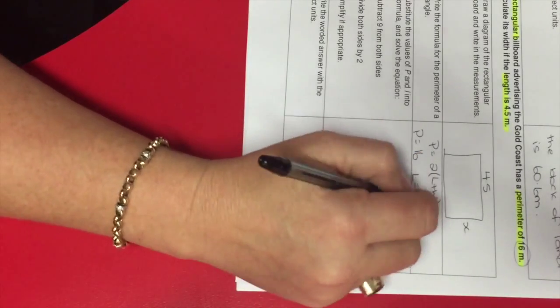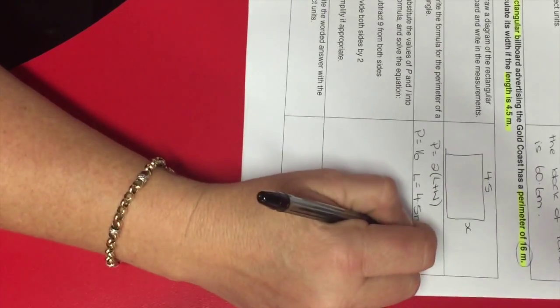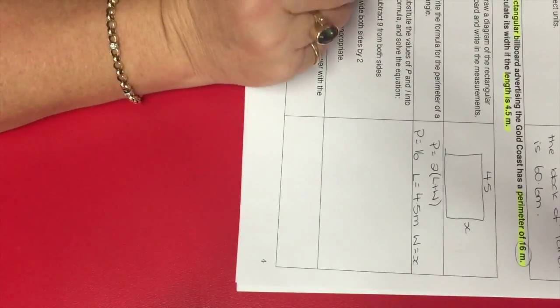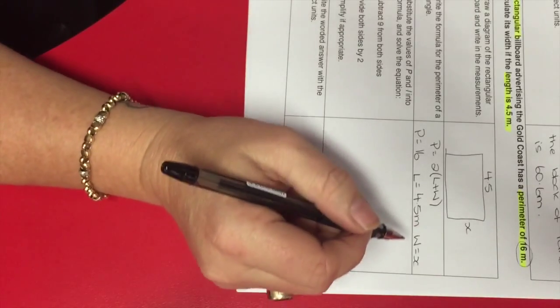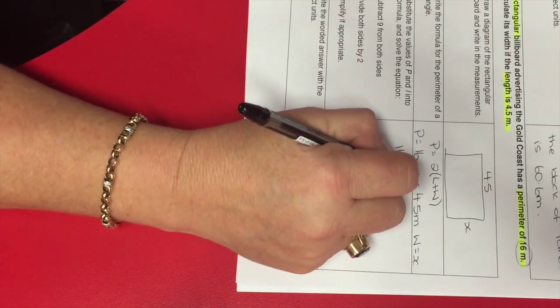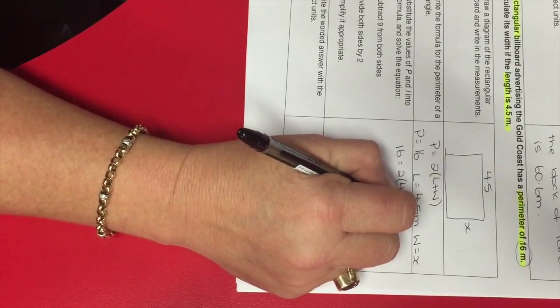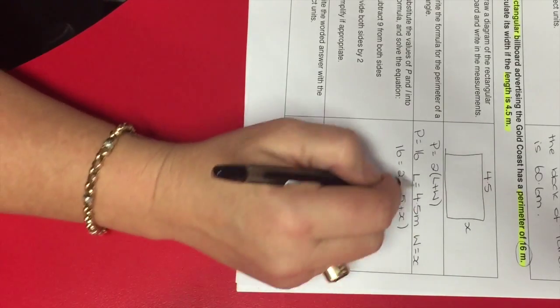L is equal to 4.5 metres. And the width is equal to X because we don't know what it is. Let's substitute it in. So 16 is equal to 2 times 4.5 plus X.